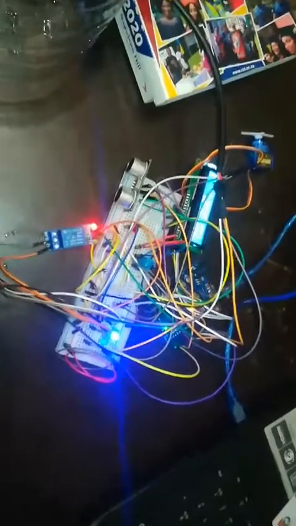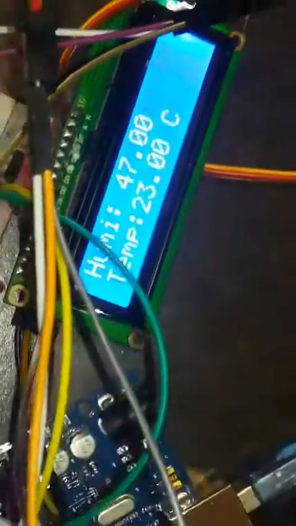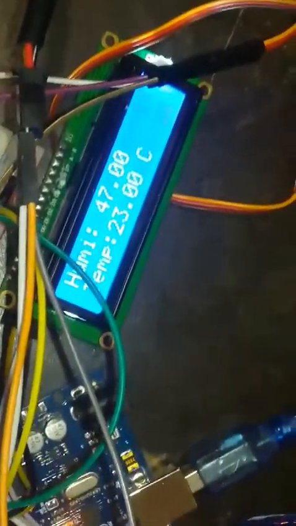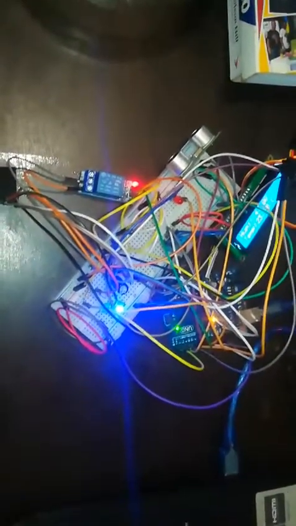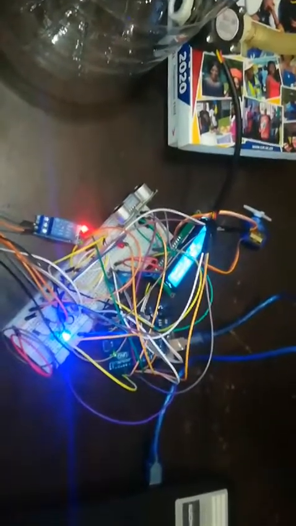I also have my temperature sensor, which will be responsible for the temperature and the humidity of the pipeline. In this case, we have the room temperature, which is 23 degrees Celsius. When the temperature of the pipeline decreases to 18, the red LED will light, and it will send the information to the ESP 8266, so that people who are responsible for the pipelines will be notified.